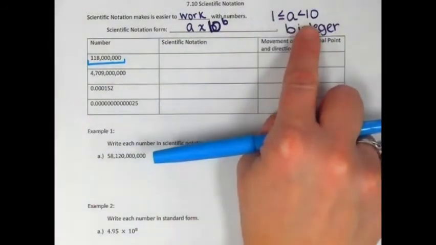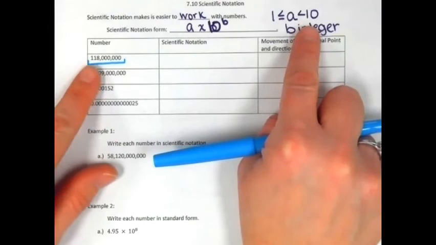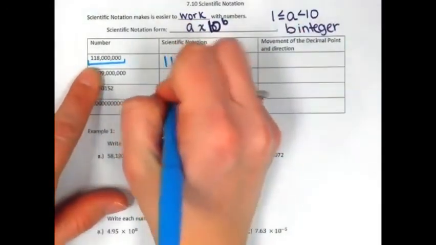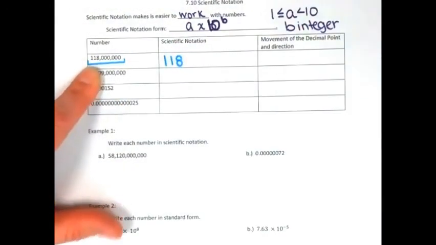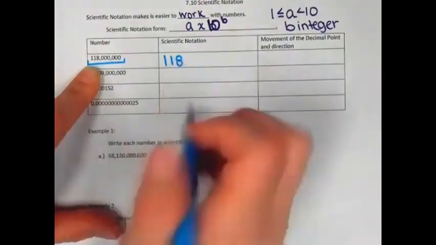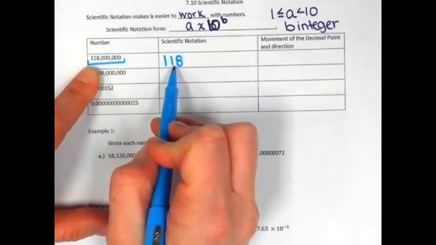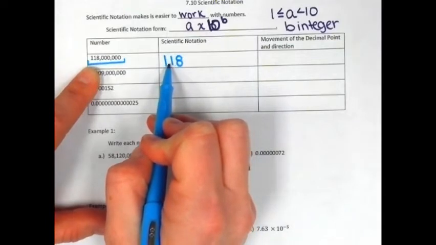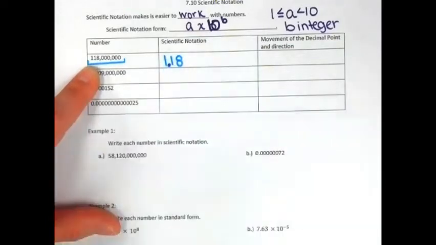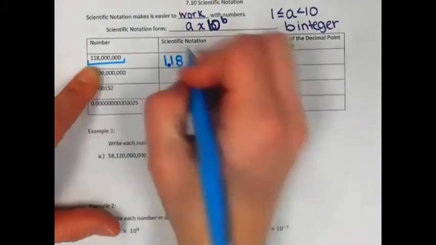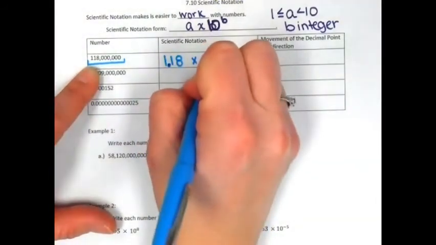So I want to put a decimal place in between 2 numbers that would give me a number between 1 and 10, right? So if I look at 118, because the zeros at the end are not going to matter for us, I'm not going to put my decimal point between the 1 and the 8 here because I would have 11.8. And is 11 between 1 and 10? No. If I put it between the 1 and the 1, is 1.18 between the numbers 1 and 10? Yeah. And then we'll have times 10.